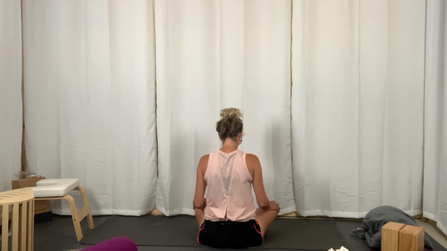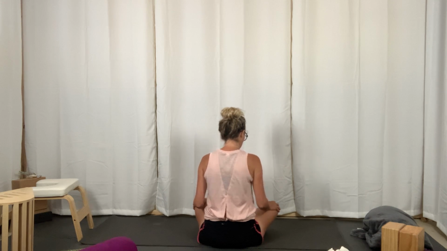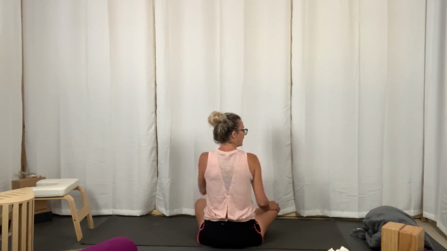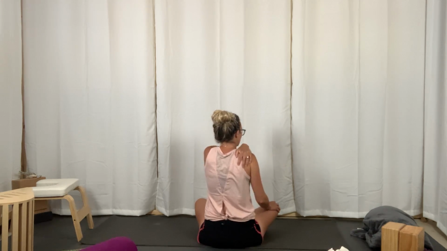Okay. And then we'll try one shoulder blade roll, both directions. If you're not sure if you're doing it right, you can always place your hand on your blade and just feel that it's moving, or have someone else place their hand on your blade so that you can feel that it's moving.